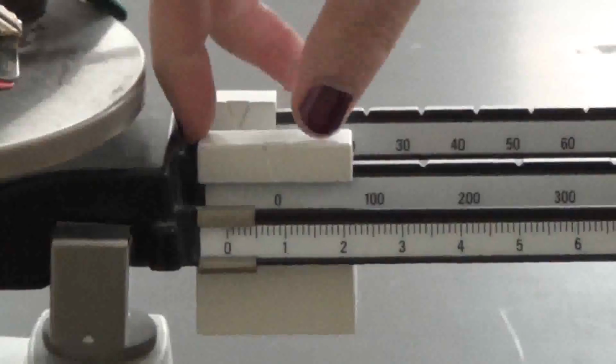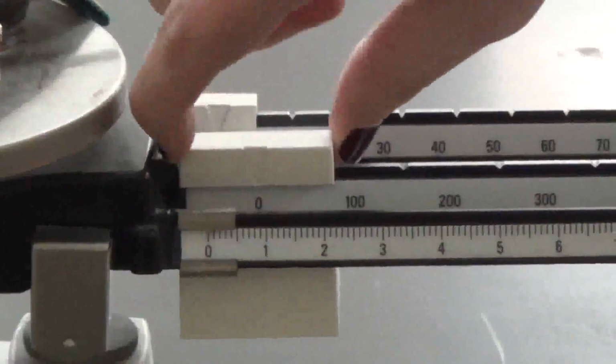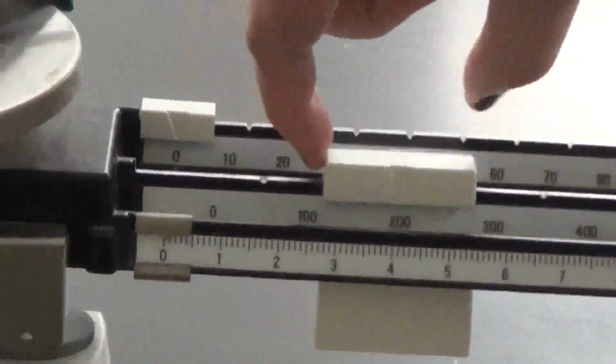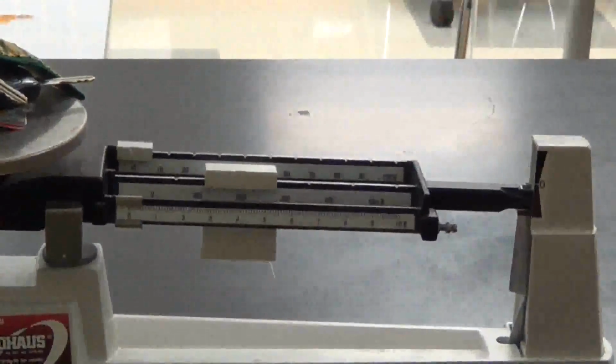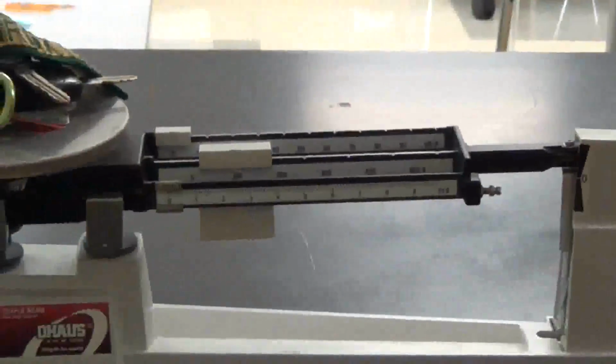So the first one you always want to work with is the 100 slot because it's your largest. So always get that figured out first. And so I'll slide it one at a time until I get too far. So this obviously went too much, went too far, so I gotta back it up a step.